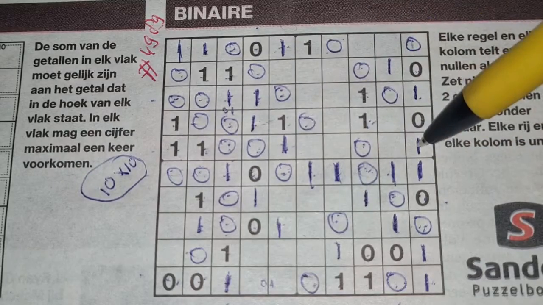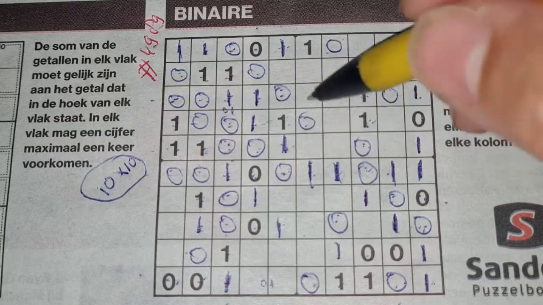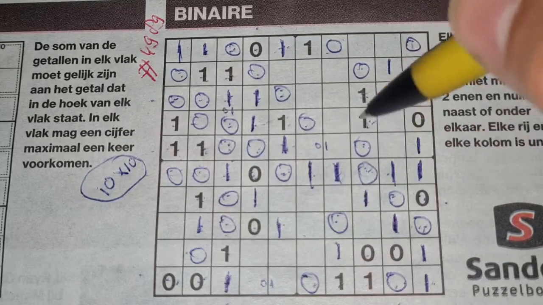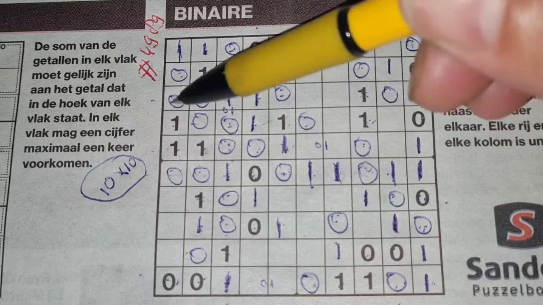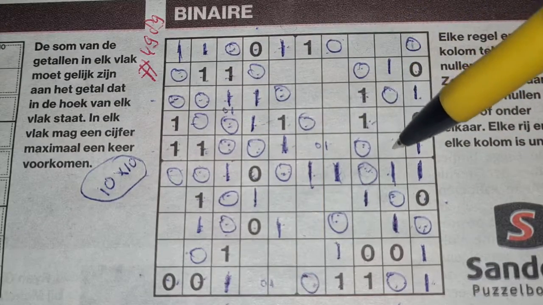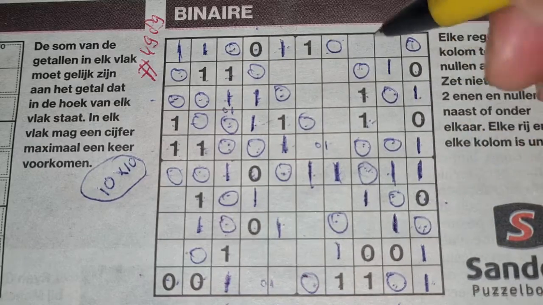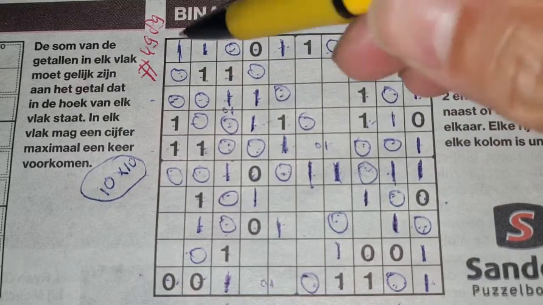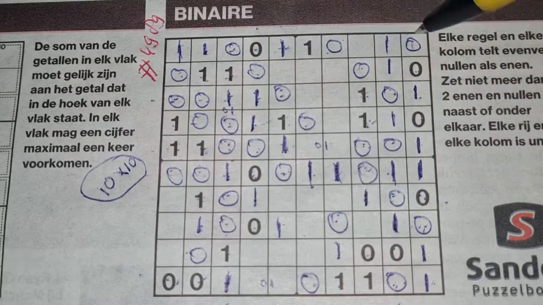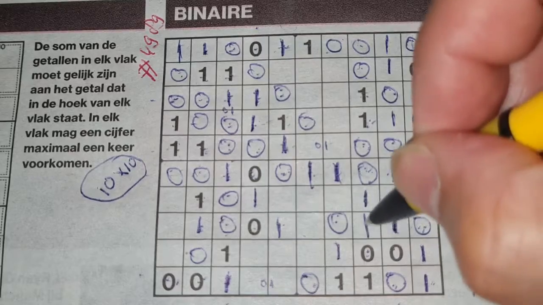And I know between a 1 and an O, with 2 empty boxes between, there's always an O and a 1 there, but I do not know in which order. So we have the first one, second one, third one, fourth one, and fifth one. So this box should be an O. 5 O's, so the rest are 1s. 5 1s, so the rest are O's. 5 O's, so the rest are 1s.